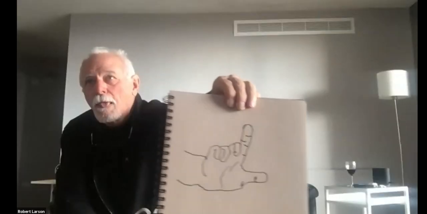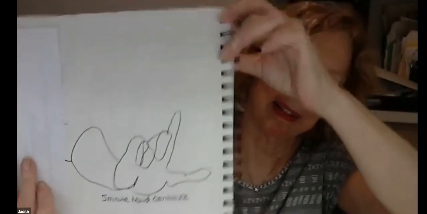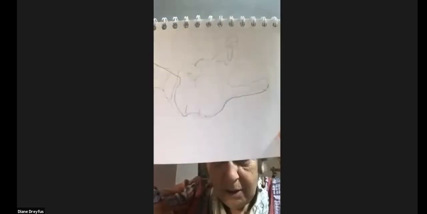So what so many people are doing a great job of is you see these textural details. Great, Bob, of the little digits and indents of where each little phalange is. Nice, Judith. Beautiful. Really elegant gesture to that hand also. Diane, I see you. Thanks, you guys, for holding your things up. Beautiful, Diane.